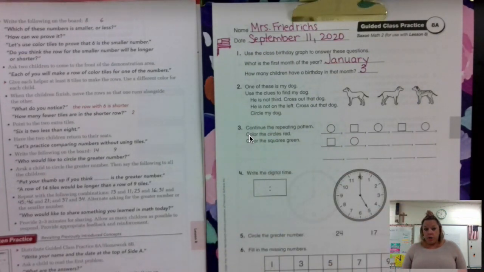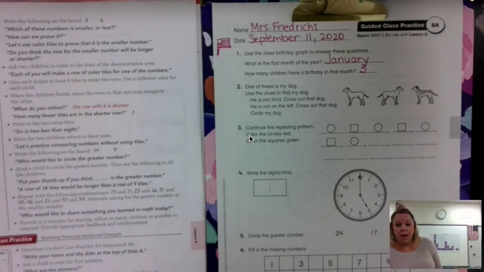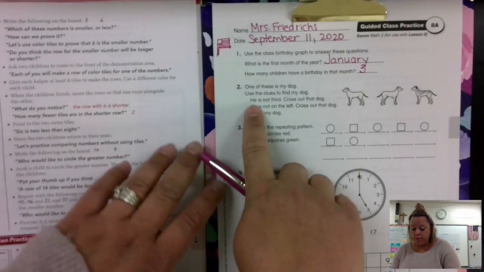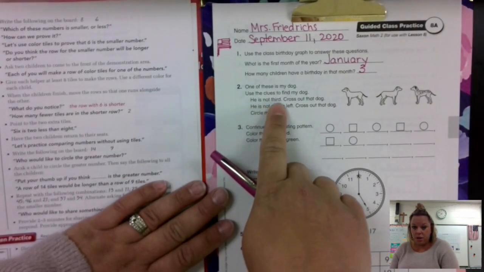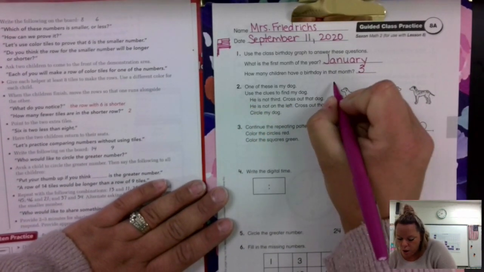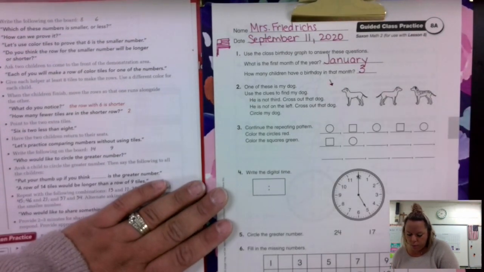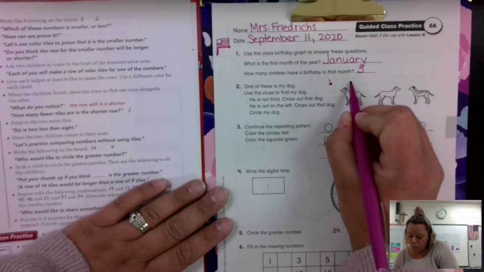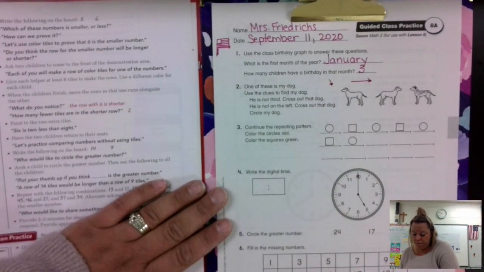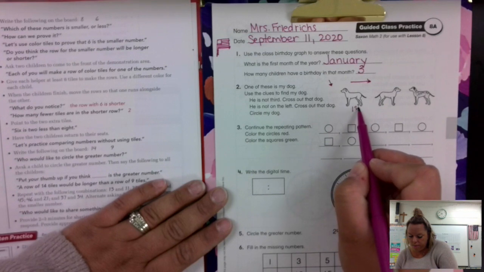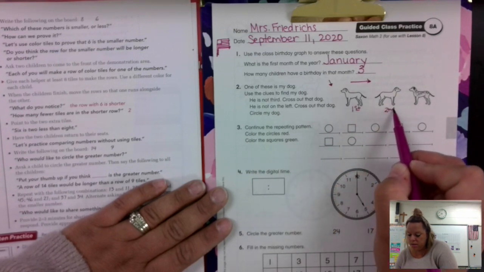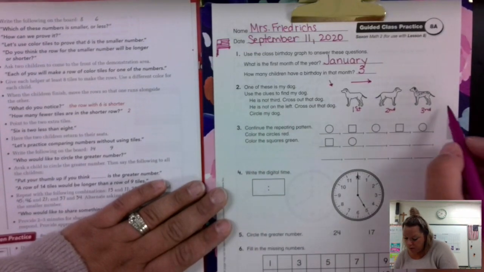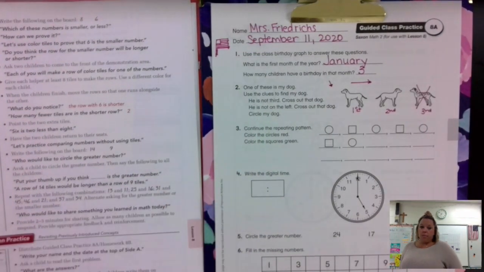Now, for number 2, one of these is my dog. Use the clues to find my dog. Here's our first clue. It says, he is not third. Cross out that dog. Remember, when we work with ordinal position, we have to start on the left and work our way to the right. First, second, third. So he is not third. Cross out that dog. So that spotted dog, I'm going to cross out.